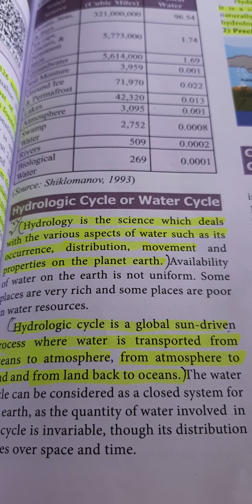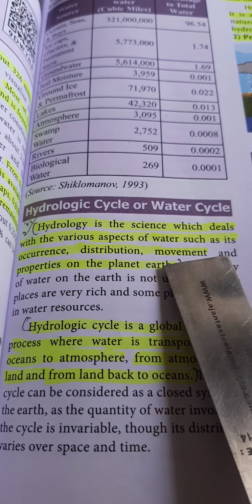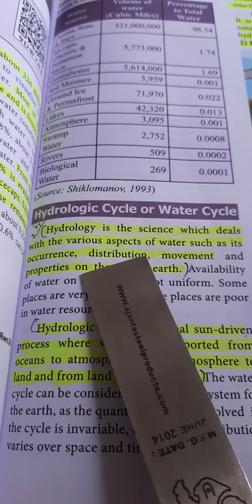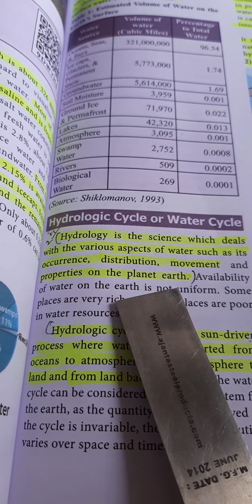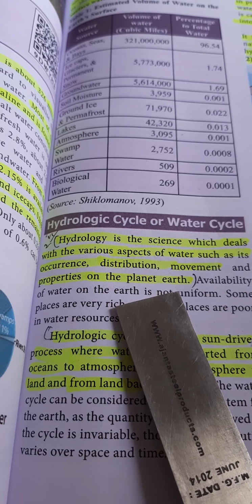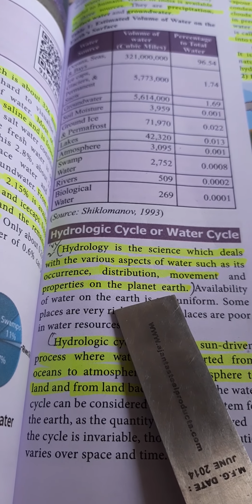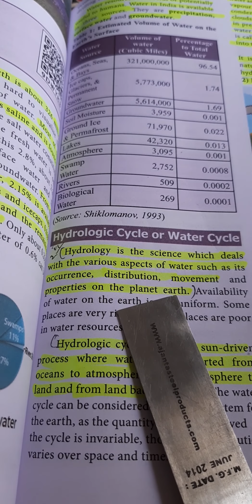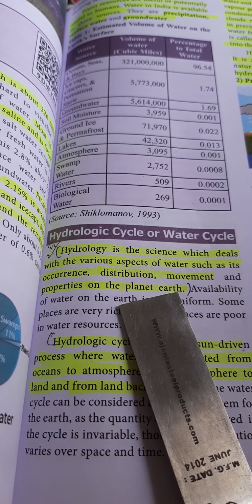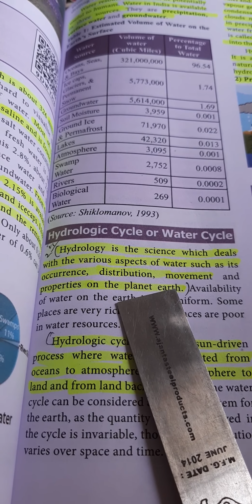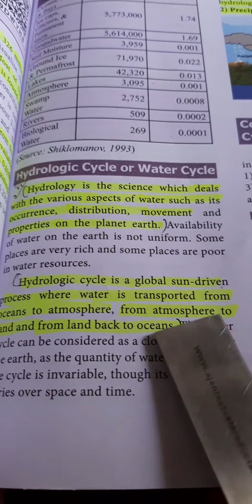Hydrology is a science which deals with various aspects of water such as occurrence, distribution, movement and properties on the planet Earth. Hydro means water. Hydrology means the science which deals with various aspects of water such as its occurrence, distribution, movement, properties on the planet Earth. Have you all understood, children?